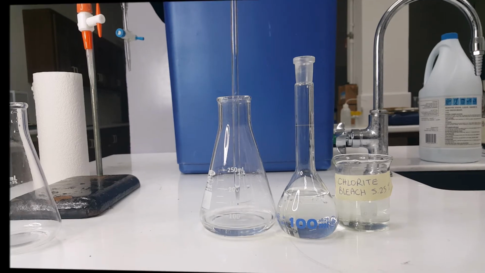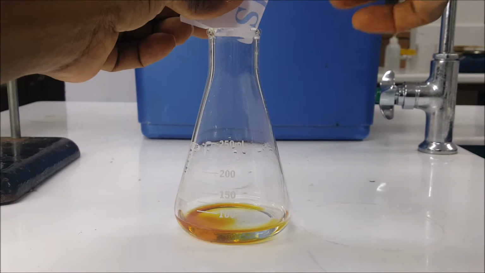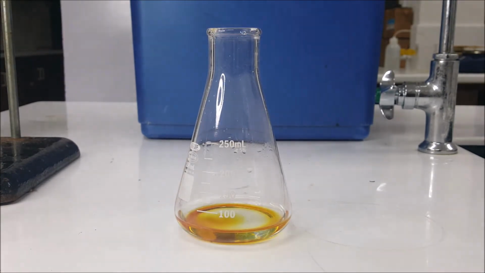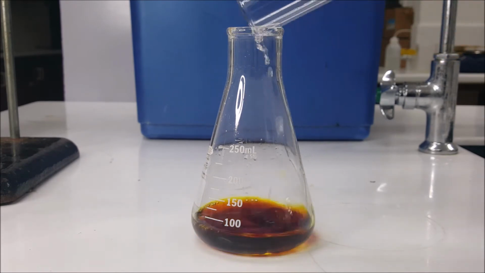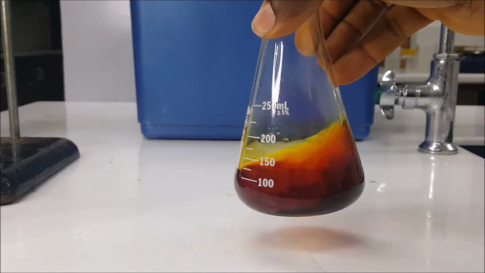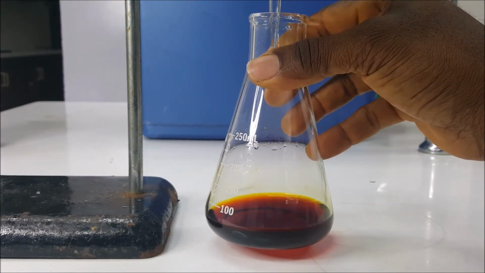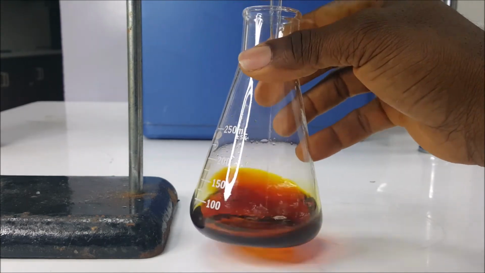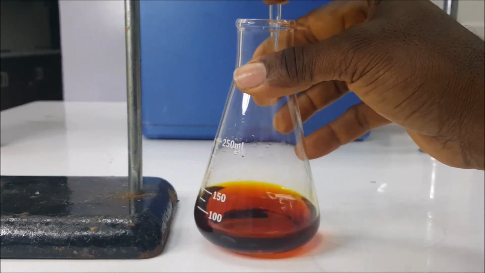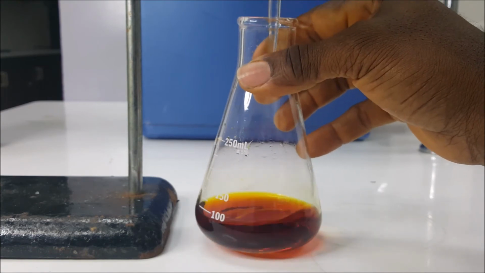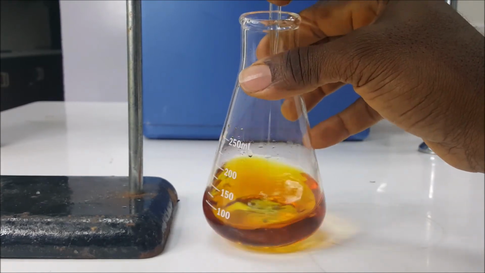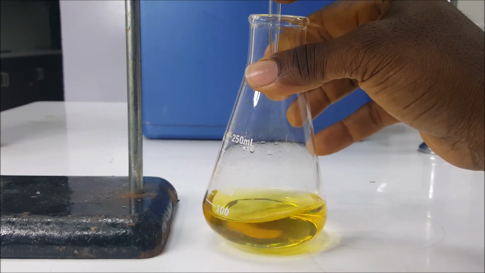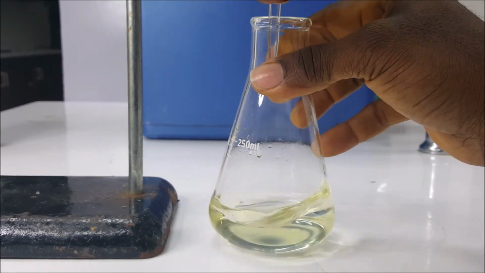To this solution we add 1 gram of potassium iodide and mix well. You'll notice the color change. And then we'll add 15 ml of 2 molar sulfuric acid solution, and we titrate with sodium thiosulfate, the 0.1 molar sodium thiosulfate solution, until we get a colorless solution, and then we stop.